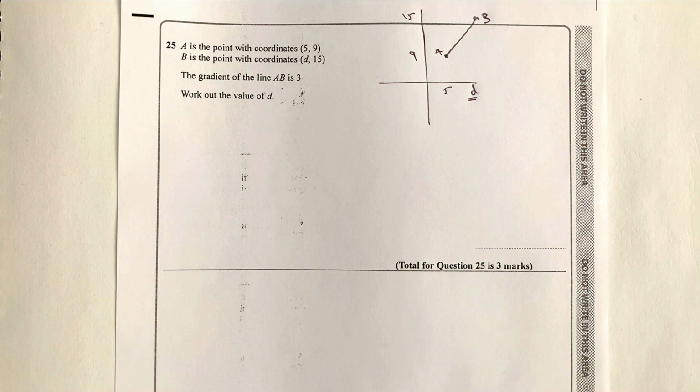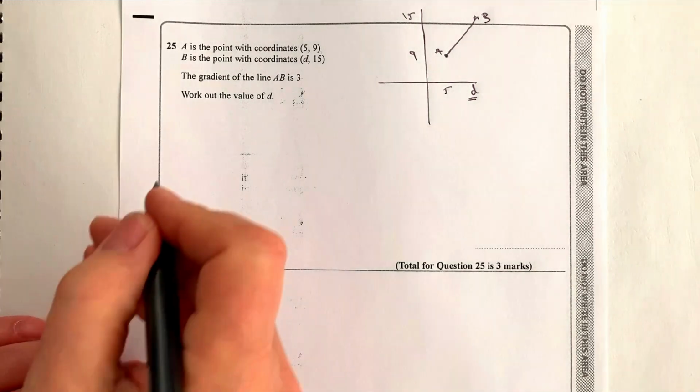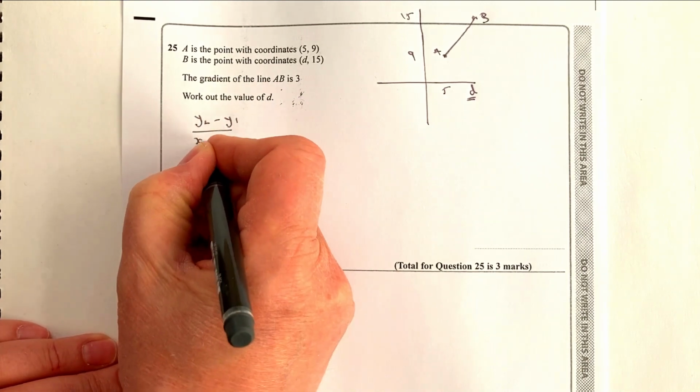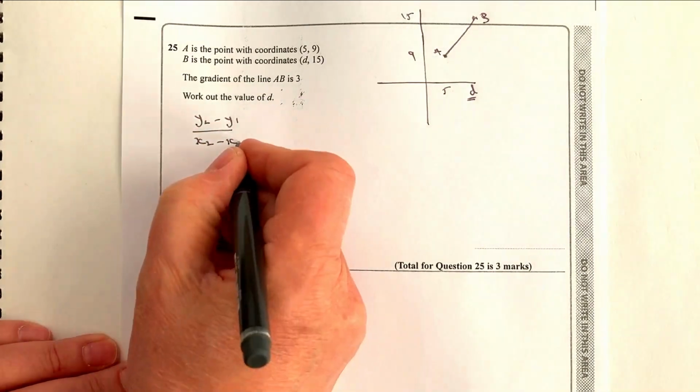Now that might be as far as you get with this particular question, but it is worthwhile sketching it out, because even if you just get 1 mark or some sort of credit, then at least it's good for you to do. Now there is a way of working out the gradient of a line, and the formula that we use is y2 minus y1 over x2 minus x1.